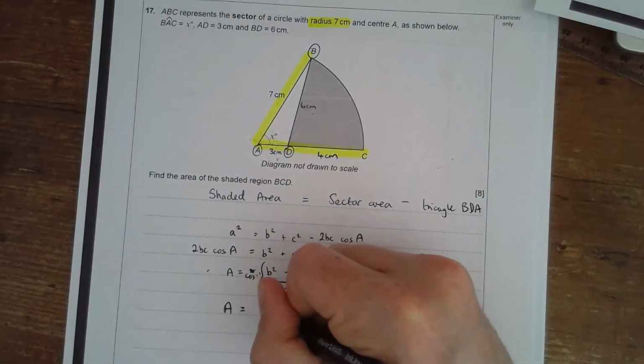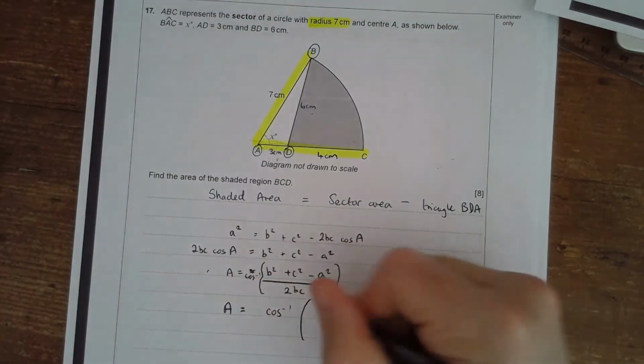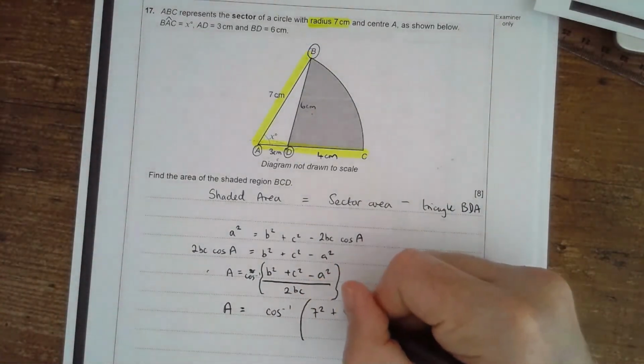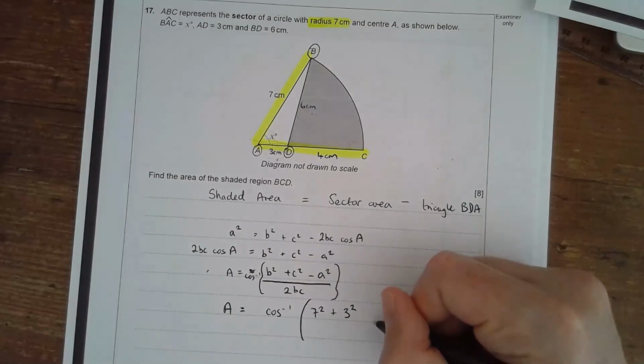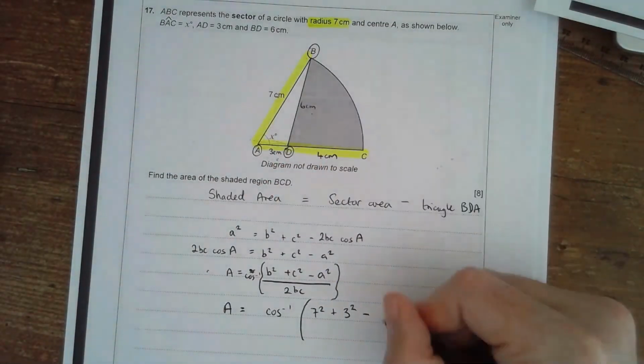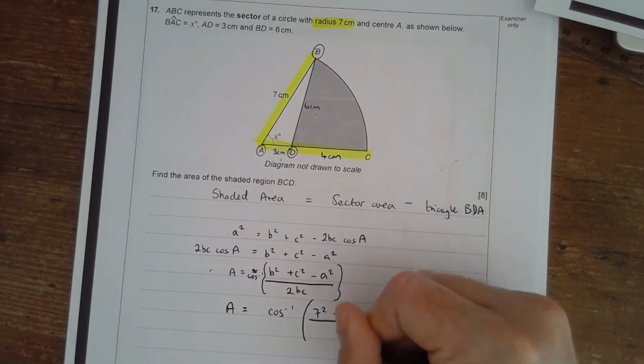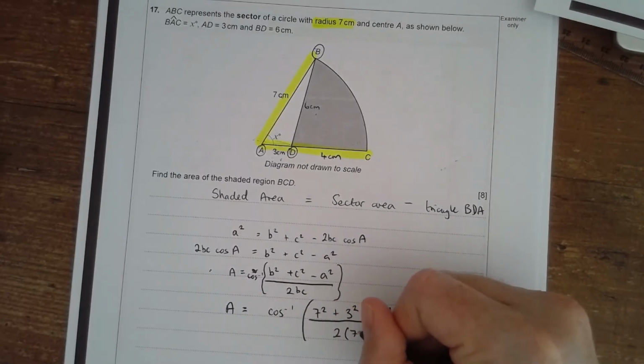So A is going to equal cos minus 1 of b squared, so 7 squared, plus c squared, so 3 squared, minus the side opposite the angle we're after, so minus 6 squared, all over 2bc.